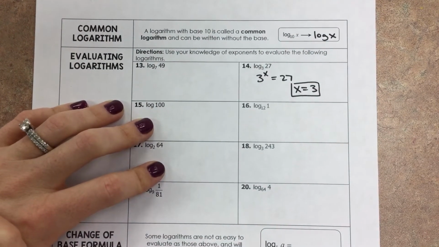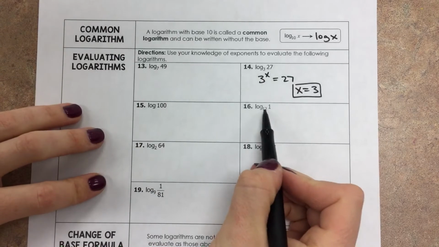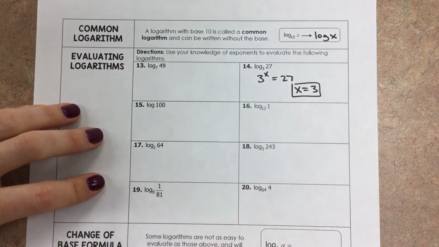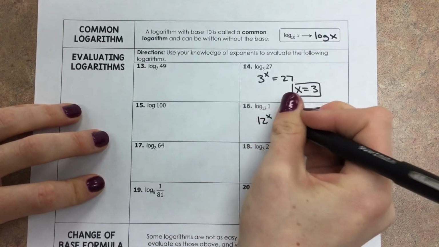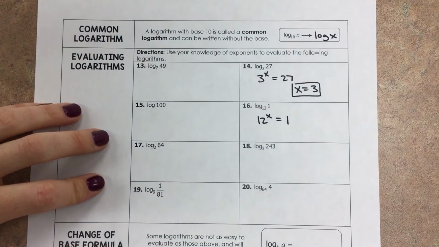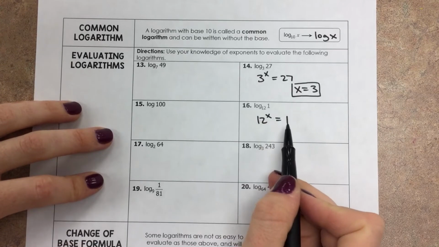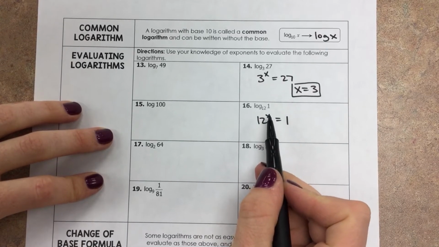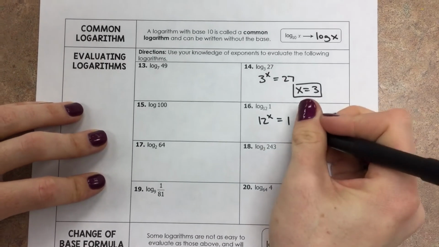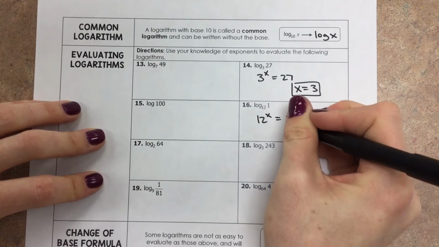Let's do the one right underneath it. Log base 12 of 1. So what power of 12 equals 1? And again, this just requires knowledge of exponents, really. To give us 1, the only possible exponent this could be is a 0. All right, so it must be x equals 0.